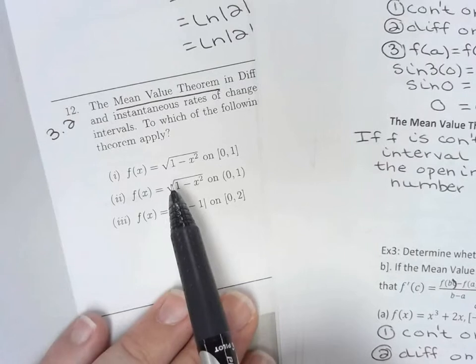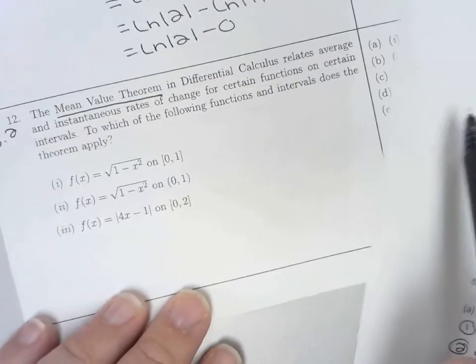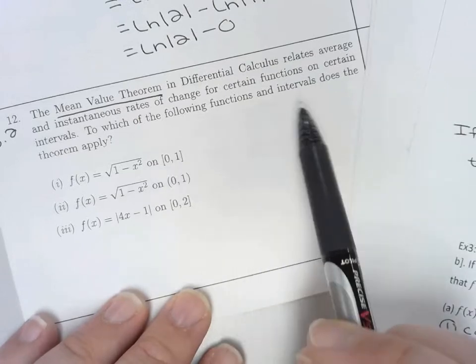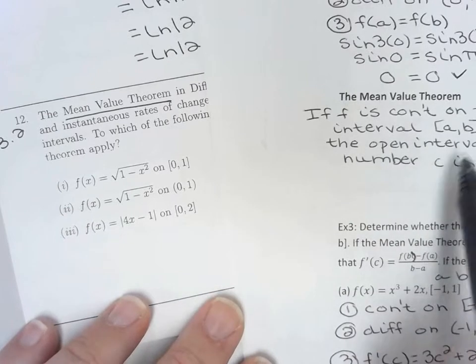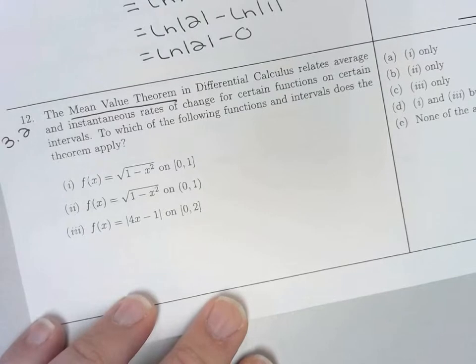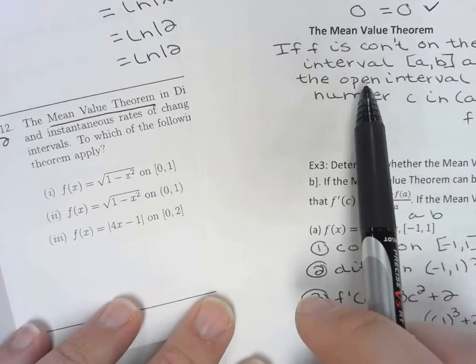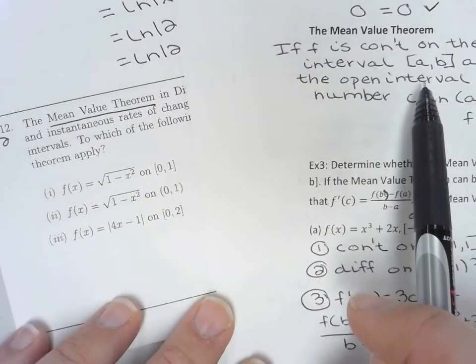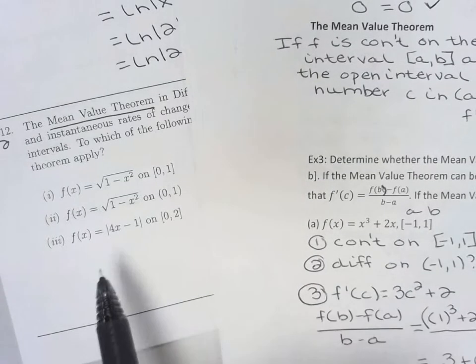To which of the following functions and intervals does the theorem apply? Continuous on the closed interval. f is continuous on the closed interval. It can't be true for sure. It's not even asking.